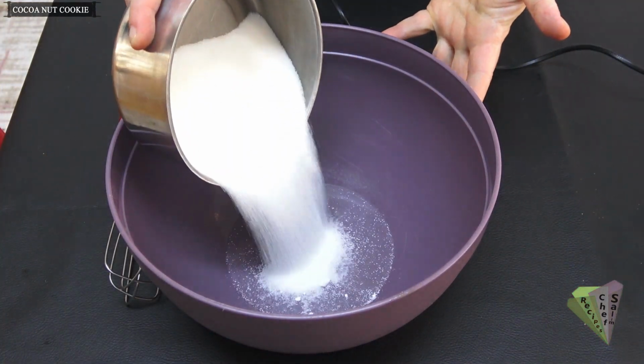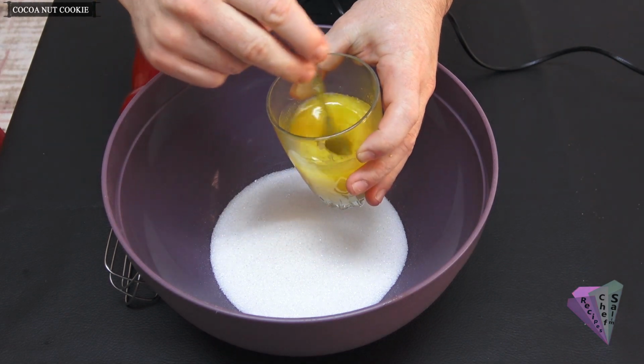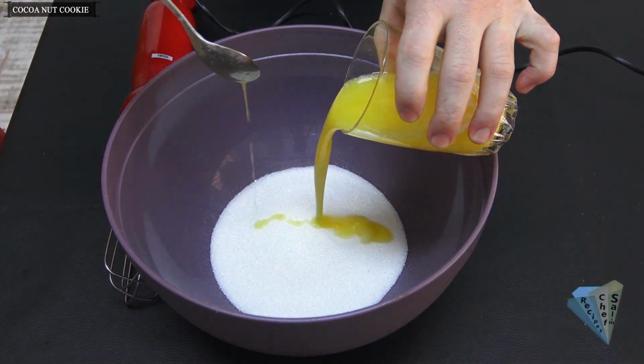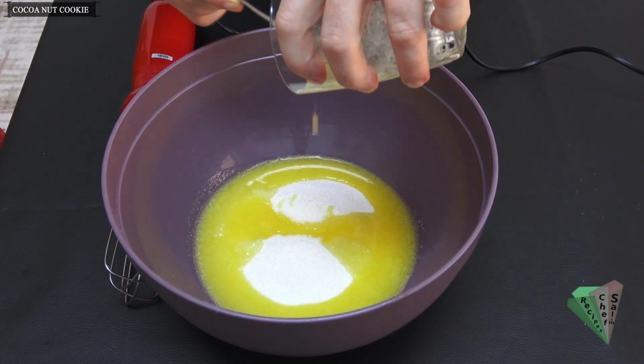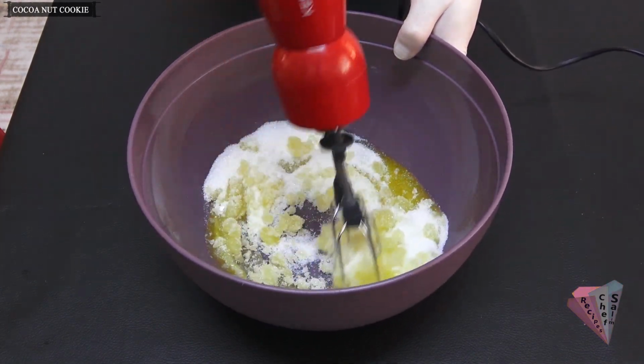Add sugar to mixing bowl. Add the melted butter. Mix the butter and sugar well with the hand blender.